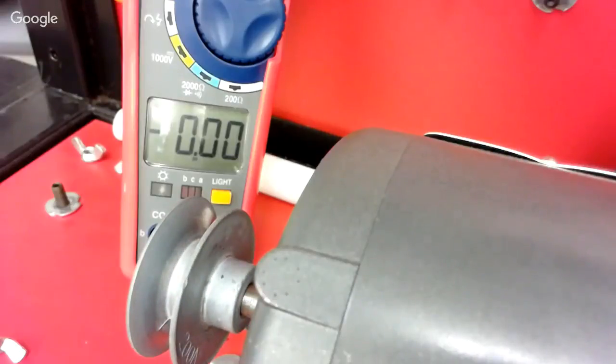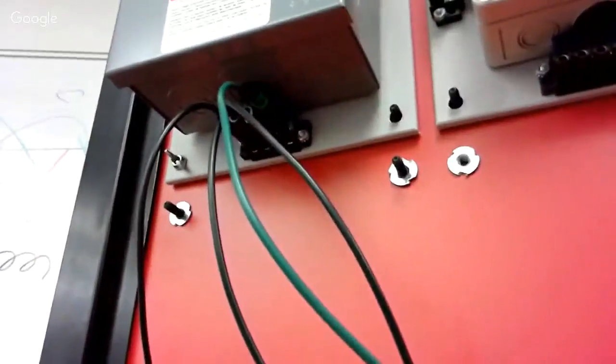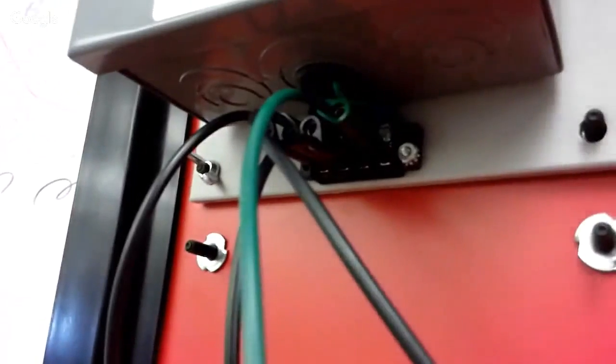Now, if we want to change direction, all I have to do is move a couple of wires. So I'm going to change the phases coming in. I can change them at the motor. I've unplugged it. That way I have control of the plug. I'm going to come over here, or I could change them at the disconnect. So I'm going to come over here and simply swap 2 wires.